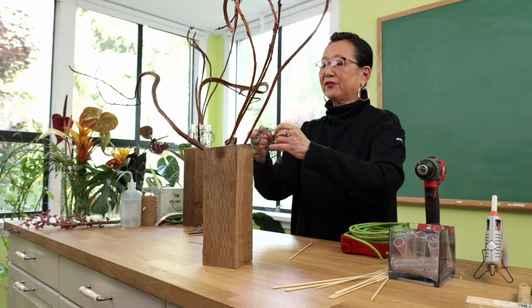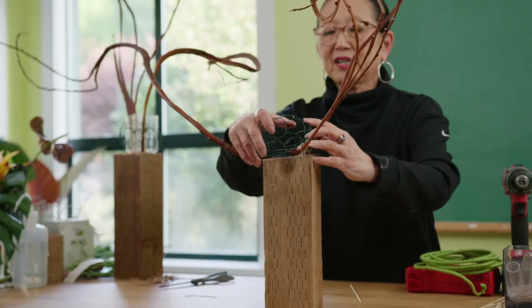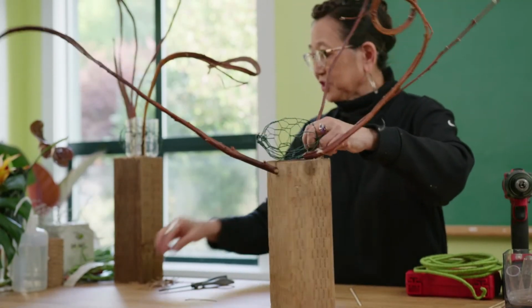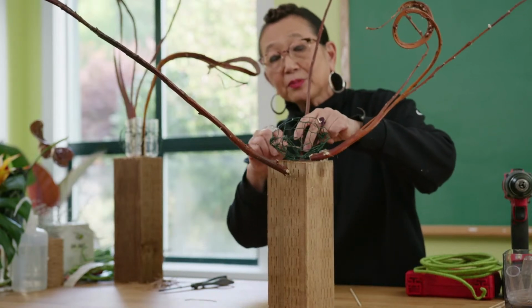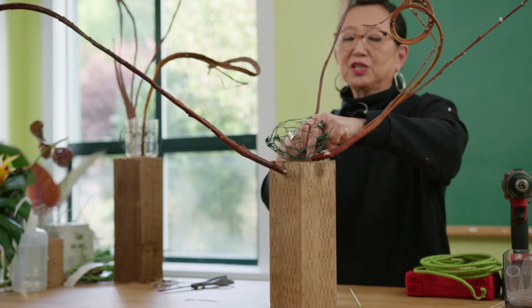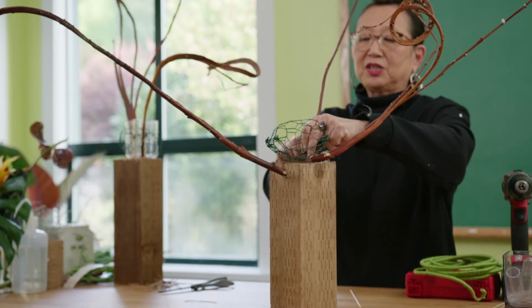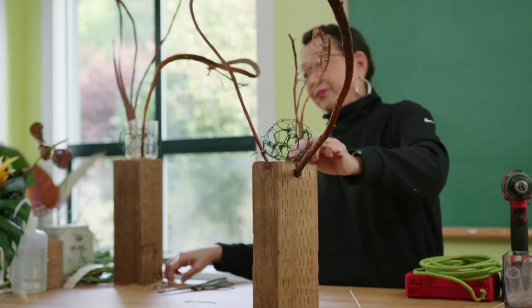Basically the flowers that you want to use in here are all going to be placed with water tubes. So first I'm going to start out by tying this into place with a bind wire to these three branches, the components that I've already built into this wood block. So I'm going to just do that first.